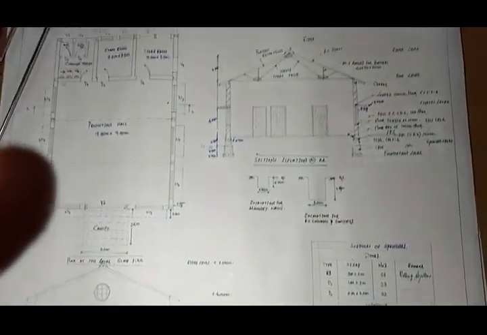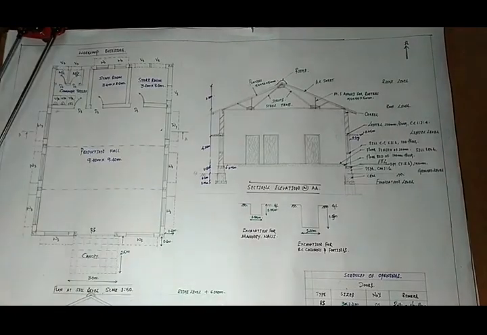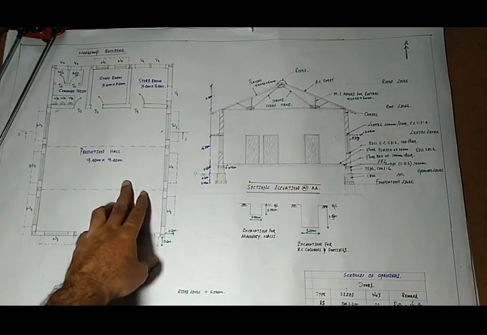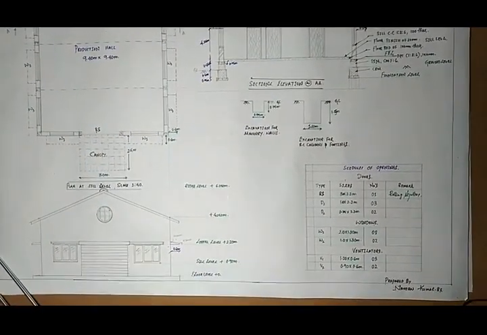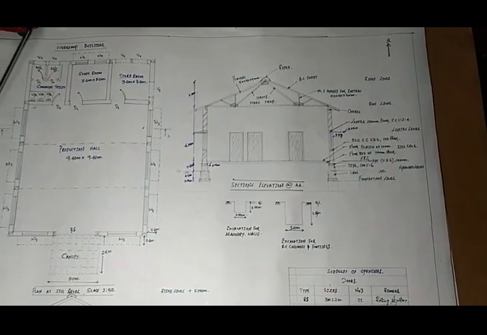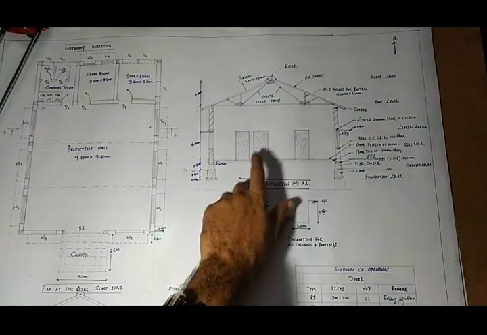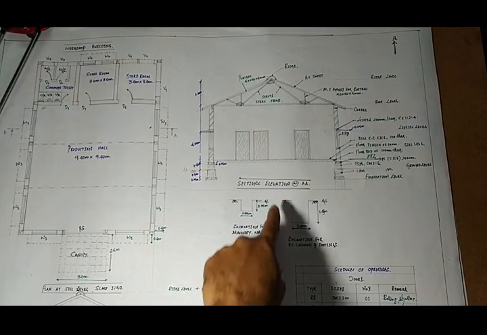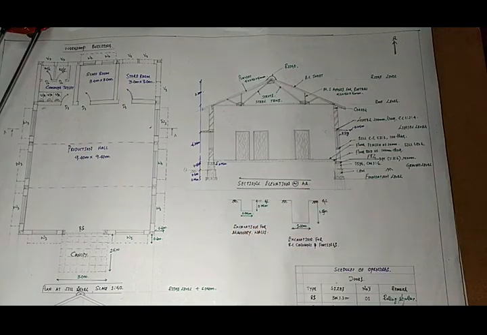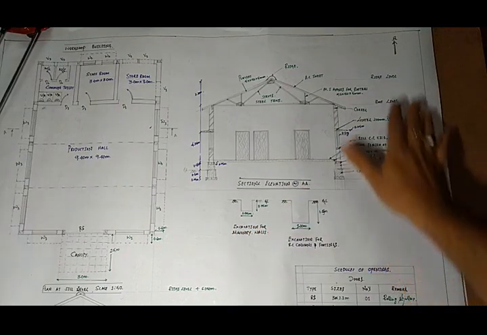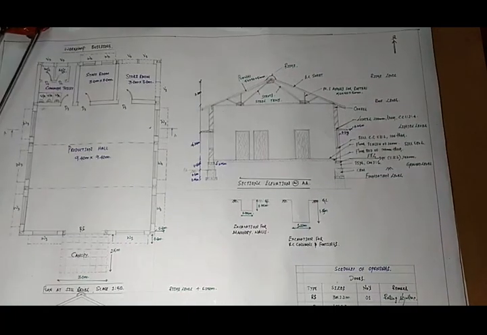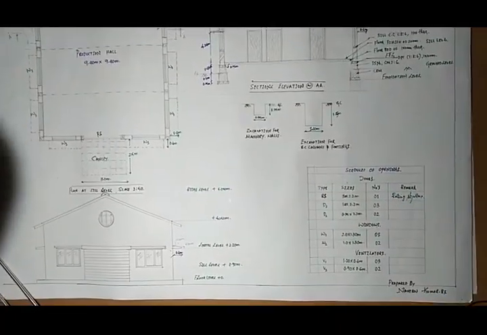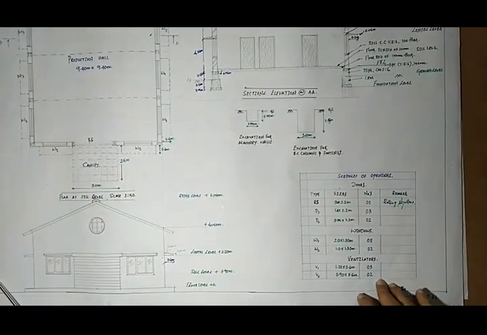So you can visualize the whole thing. So you can see the plan. So this is the plan we have prepared, and after that we have prepared an elevation. So this is elevation, and then in the third session we prepared this. That means in this session we have prepared a sectional elevation, and we have incorporated all the construction details. If anything missing, we have to incorporate there, and this is the schedules of openings.